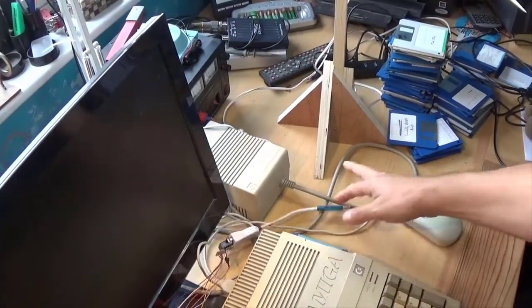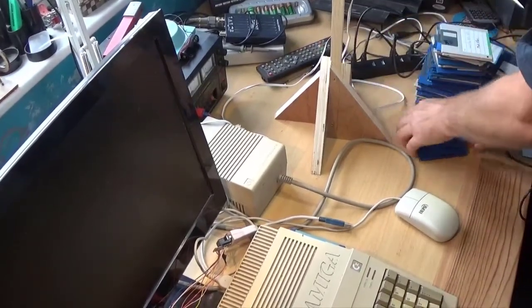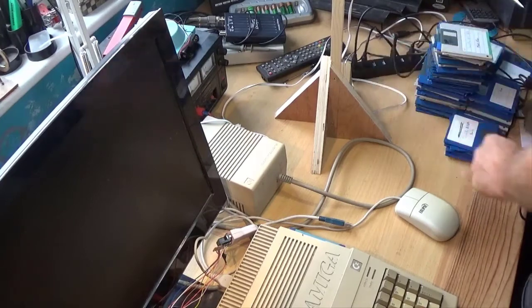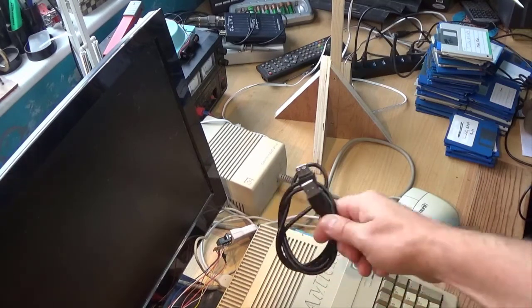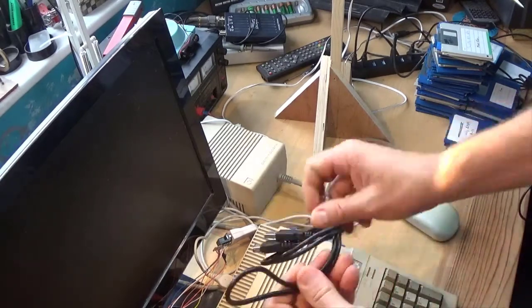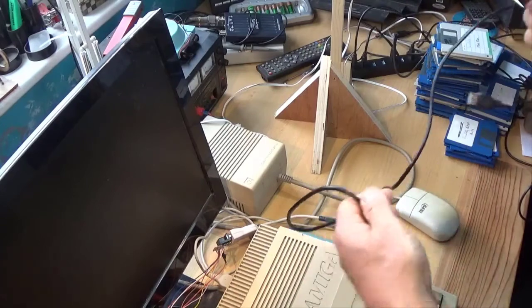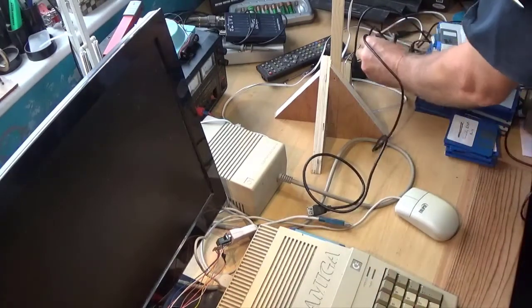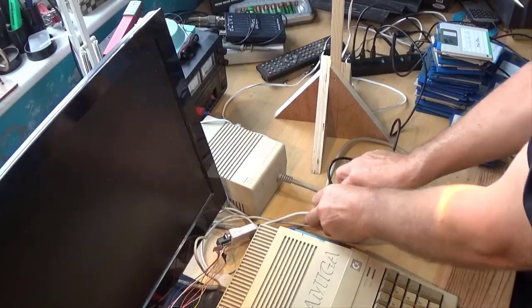Right, this needs to go into the USB hub, which is lurking behind this large heap of floppies here. And to do that, we're going to use a USB extension lead. Not the best things to use, but we're not exactly using a high data rate.